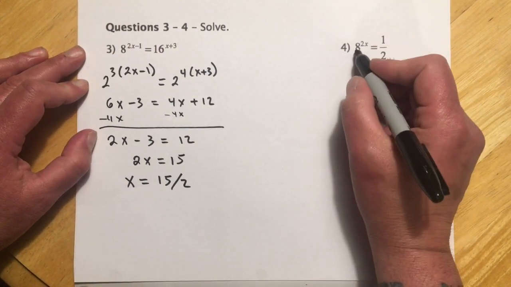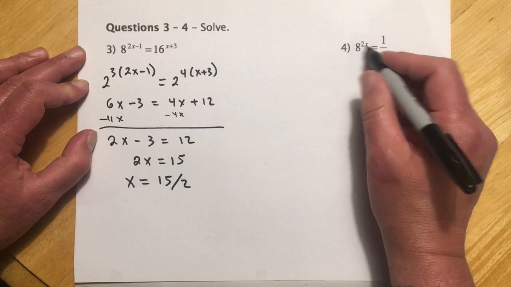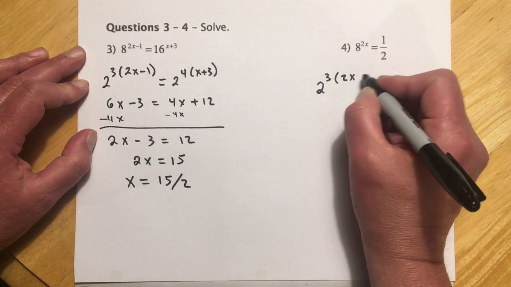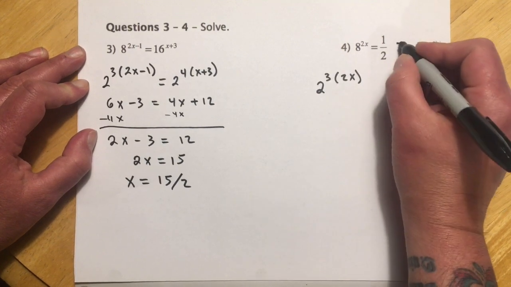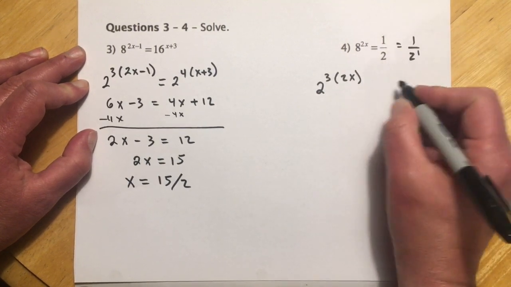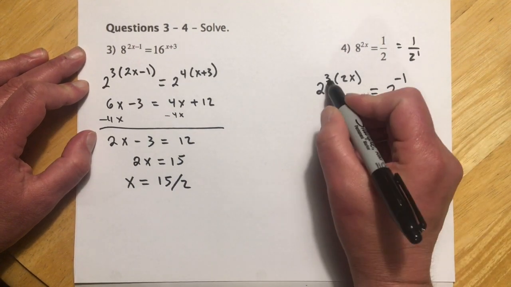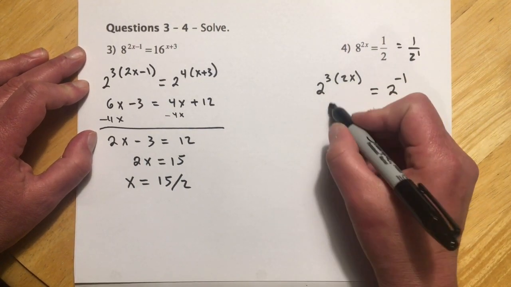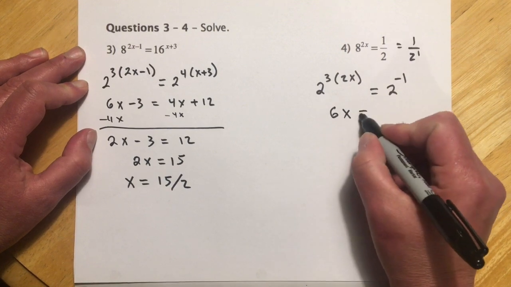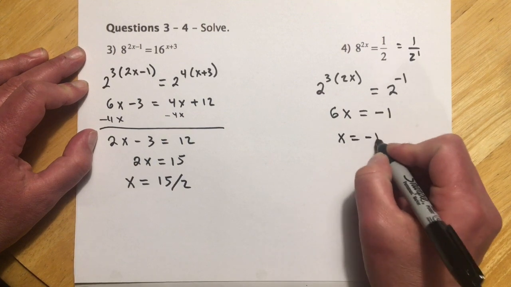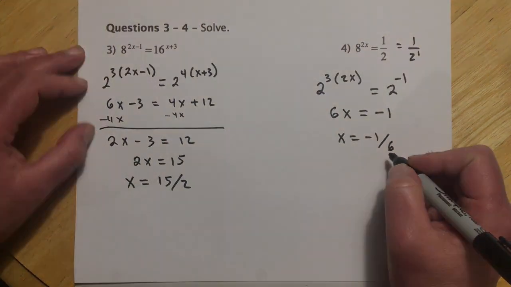And then this one, so 8 to the 2x, I want to get these both base 2. So 8 I'm going to write as 2 cubed to the 2x. And then that is the same thing as 1 over 2 to the 1, so I'm going to write it as 2 to the negative 1. And then bringing these down, 3 times 2 is going to make this a 6x equals negative 1, and divide over the 6. And x is negative 1/6.